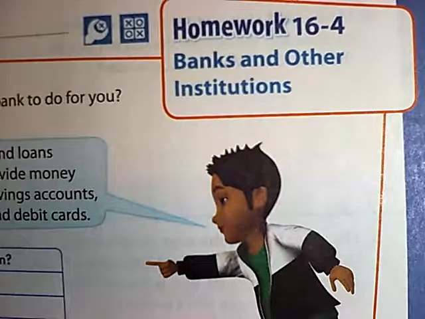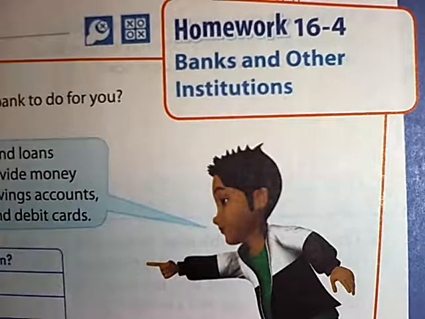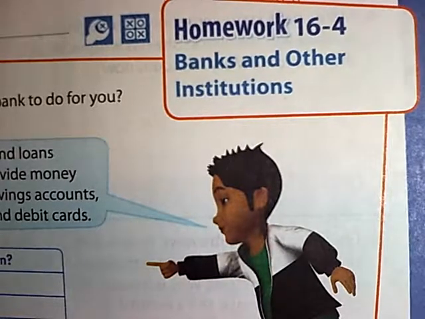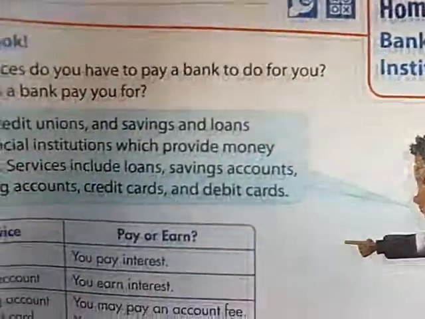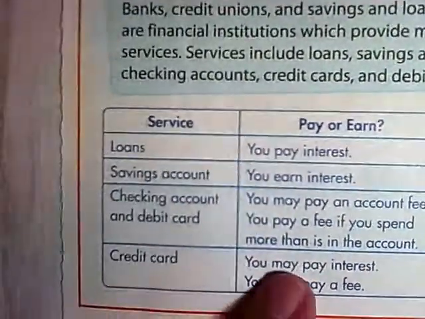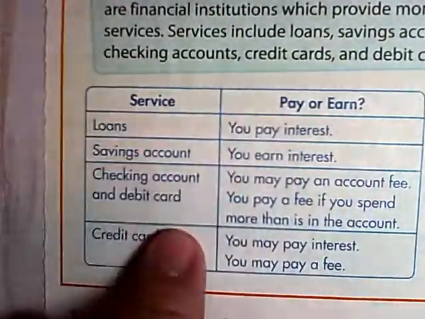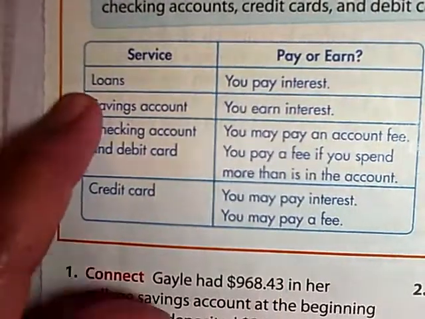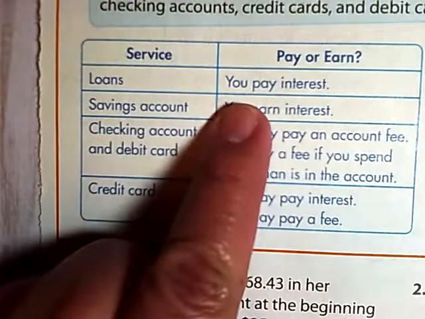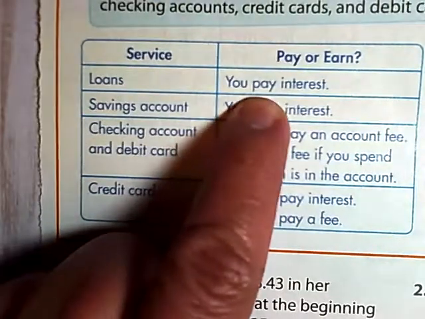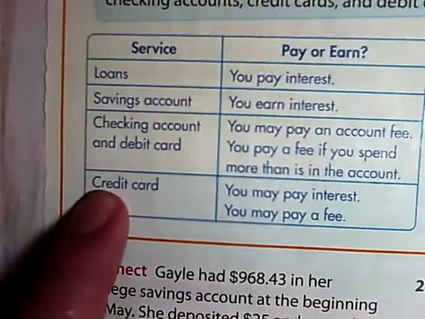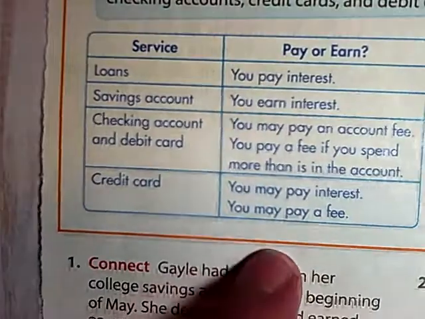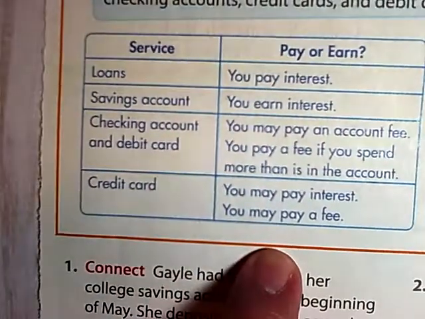Alrighty, taking a look at the homework page, we have numbers 1 through 3 here. I am pretty confident that you're going to be able to handle it, but just in case, I wanted to remind you that some of the terms are prescribed here. Okay, so like if it says that you have a loan, then are you paying or are you earning? Well, you are paying interest. If you're talking about a credit card, then you may pay interest and you may also pay a fee or one or the other. Okay.